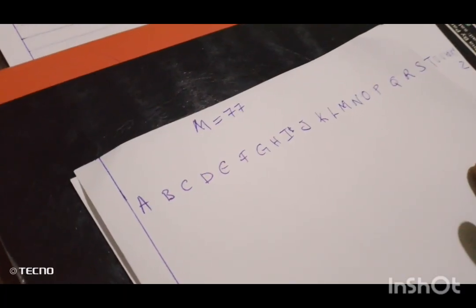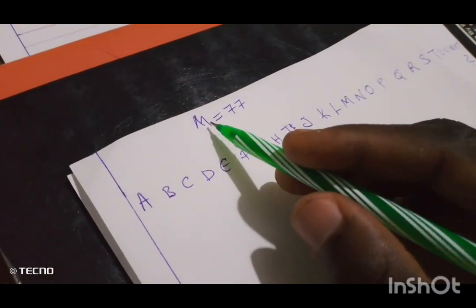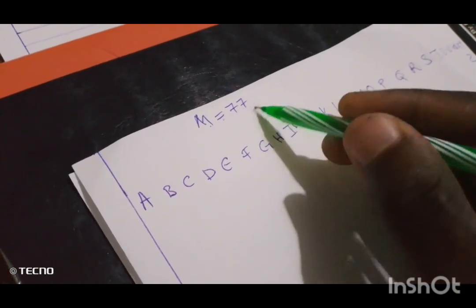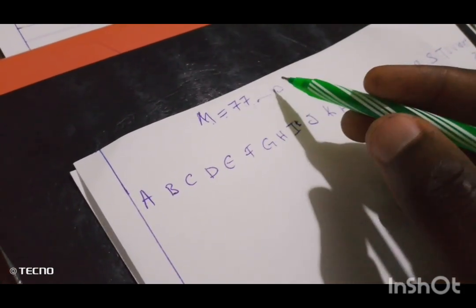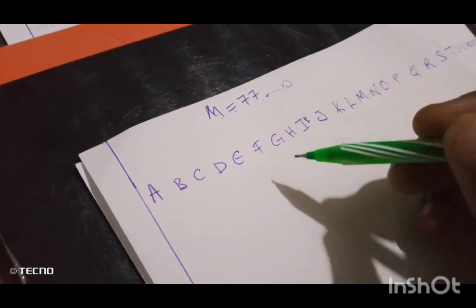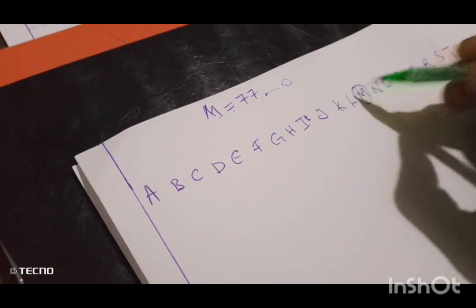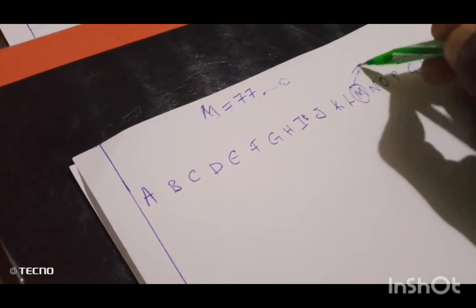So we are now fully aware that the number m stood for 77 in decimal, meaning in base 10. So m is 77.